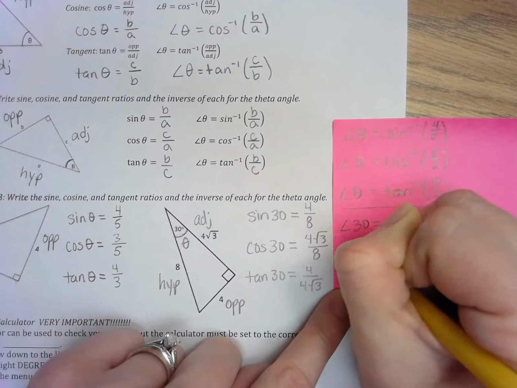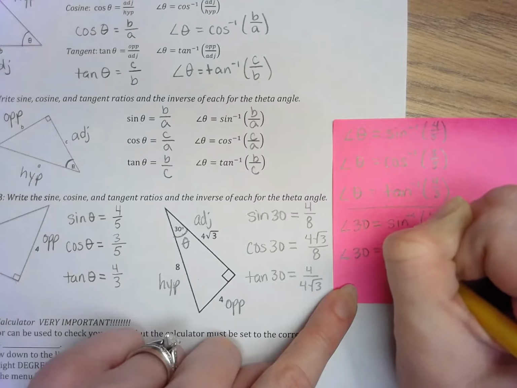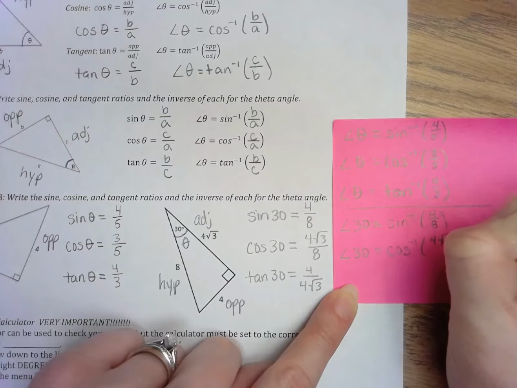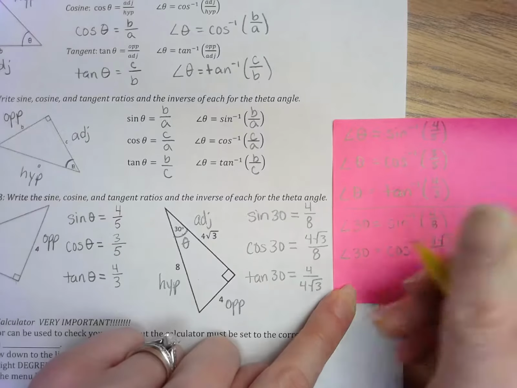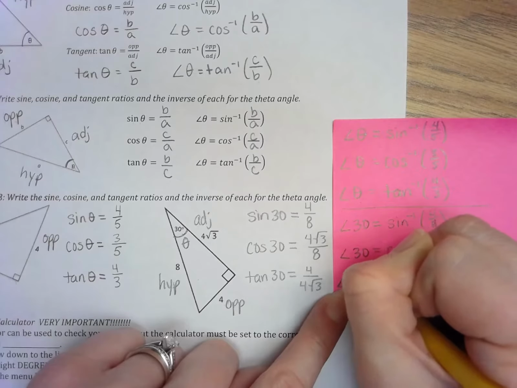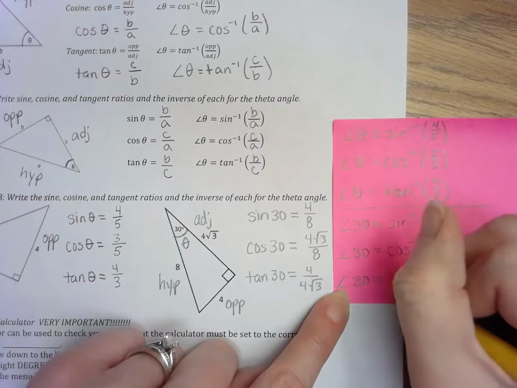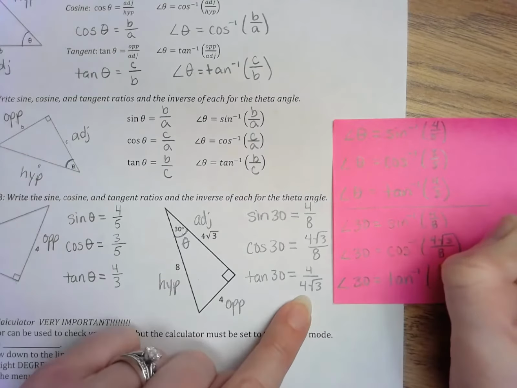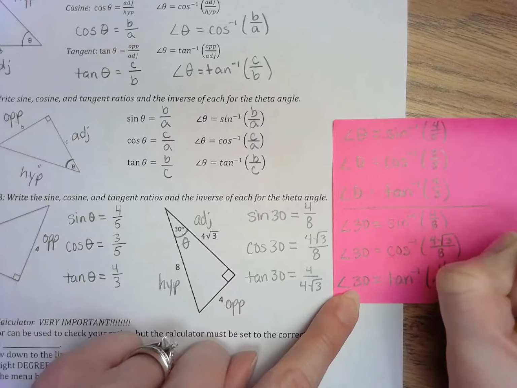Our angle 30 degrees is inverse cosine of 4√3/8. Or we could also do angle 30 degrees is inverse tangent of the 4/4√3.